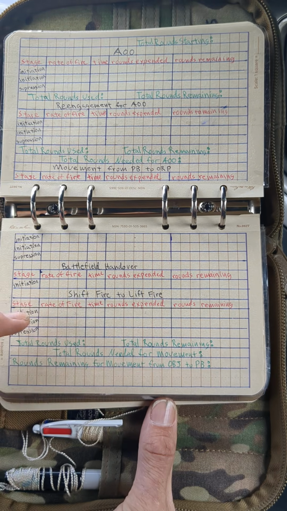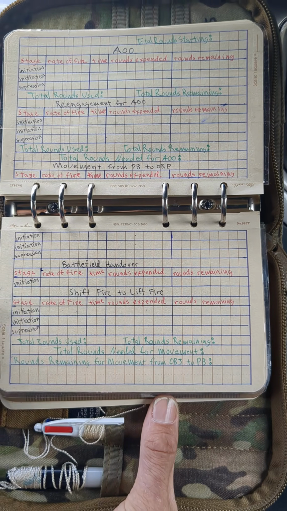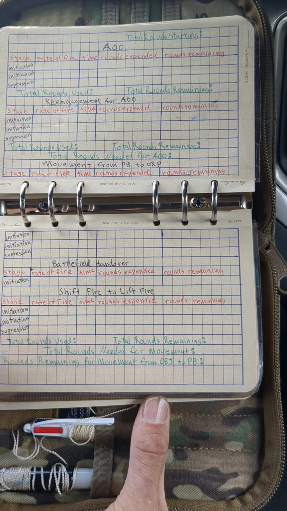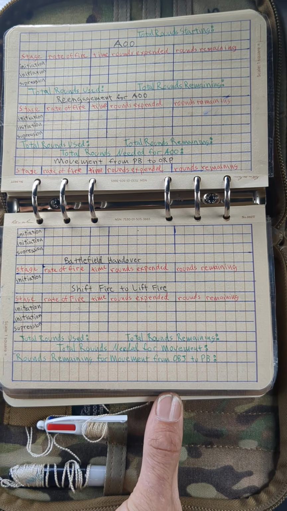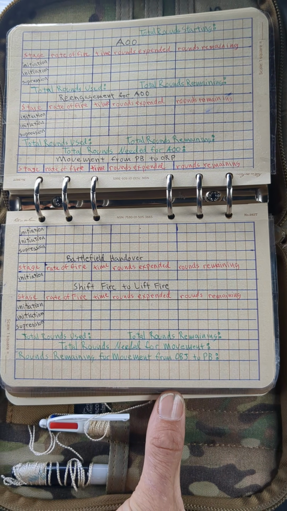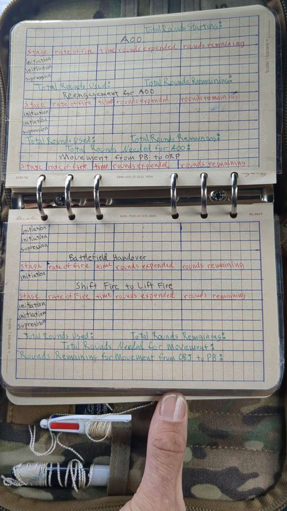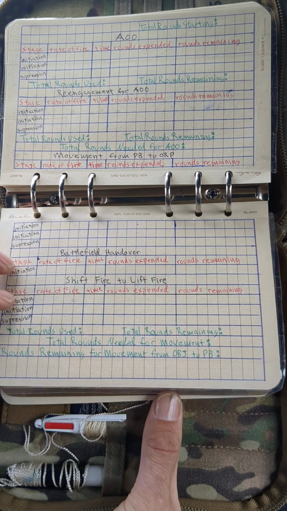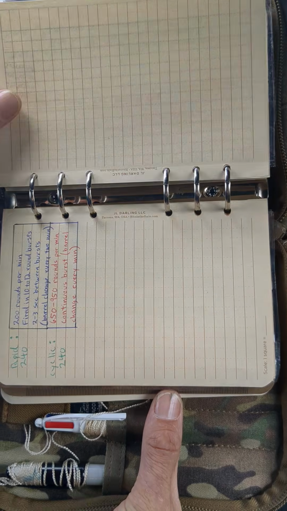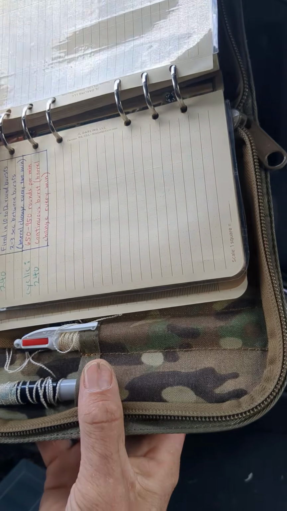For battlefield handover, that's self-explanatory. If you know what that's for, that's what that's for. And then for your shift fire to lift fire, so once you shift, you can still maintain some rounds for the objective. They'll teach you what that means, but that's good to know. And then, backwards on that.